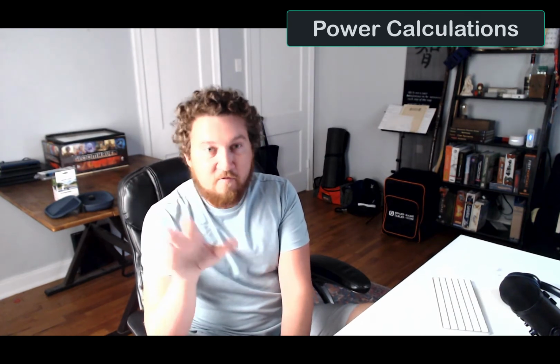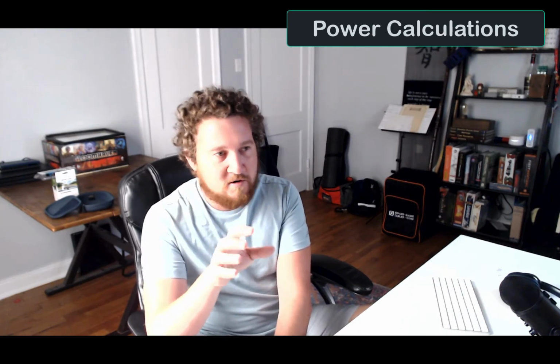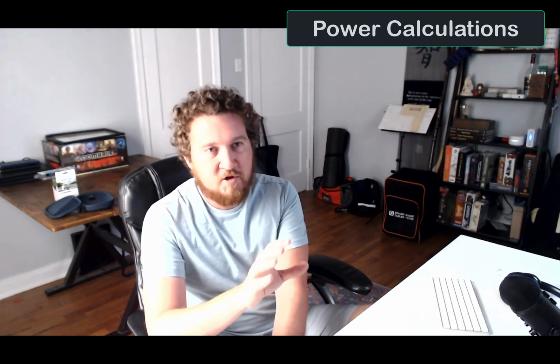Volt-amp reactive, or VARS. Sorry, I couldn't remember what the R stood for there for just a second. So a new unit called VARS. We'll see what the formulas are for each of those things, and we'll work a couple simple examples to calculate power, and then we'll send you on your way. So let's get right into it.